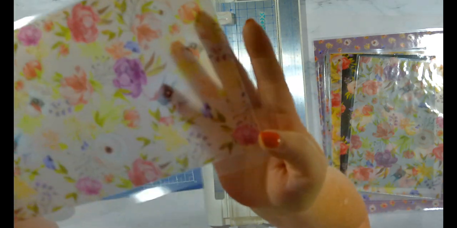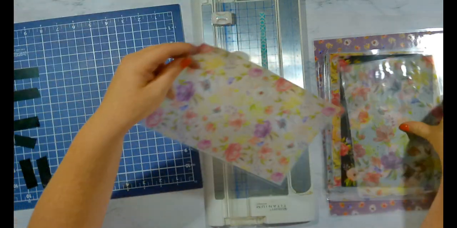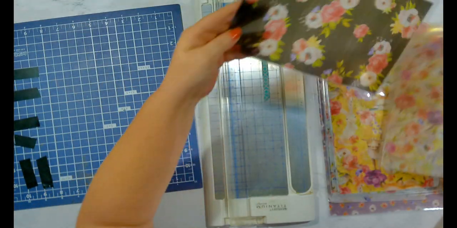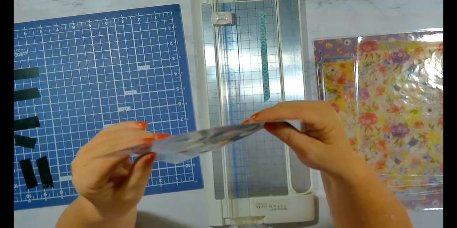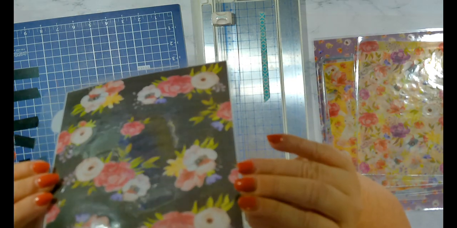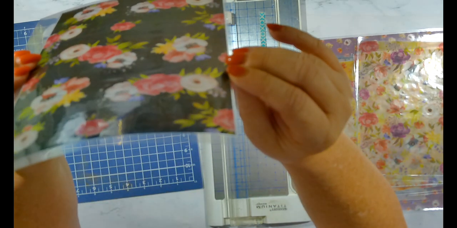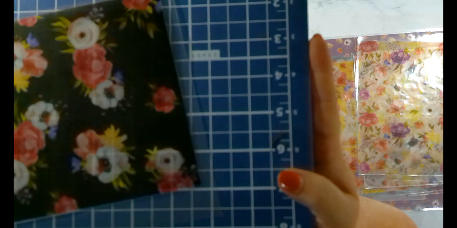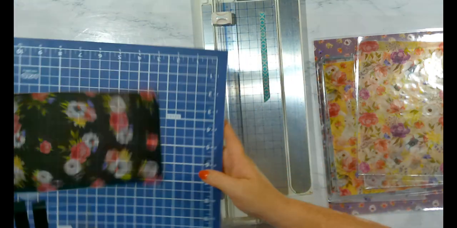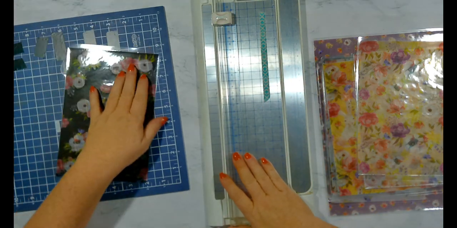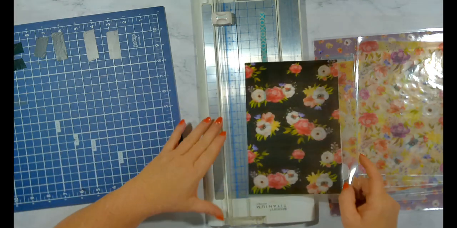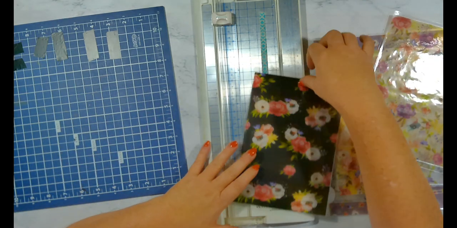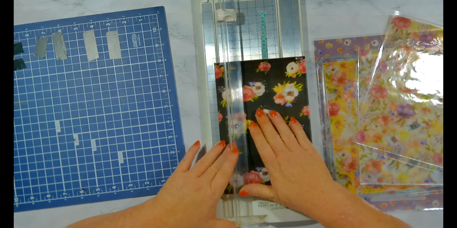This probably isn't the best one. This laminator actually laminated really, really close to the edges. I don't know if you can see that. Let's see, is that better? I think so. But yeah, it laminated super close to the edges. So all I'm going to do right now is just trim off some of this excess that is on here.